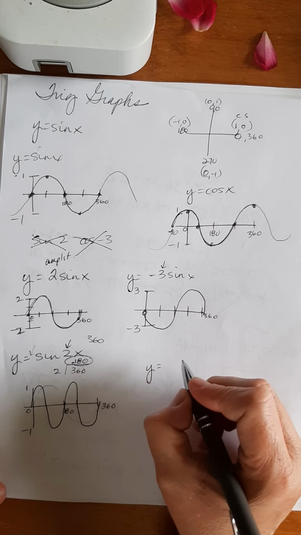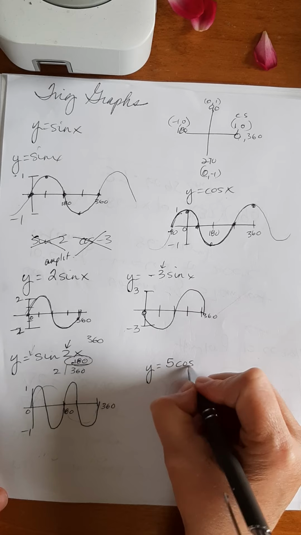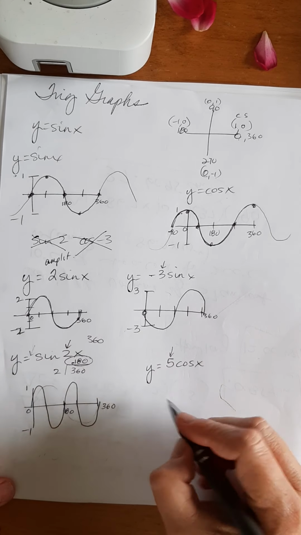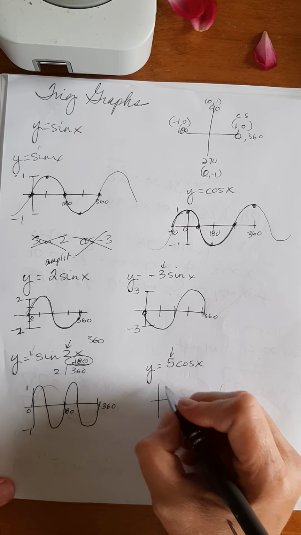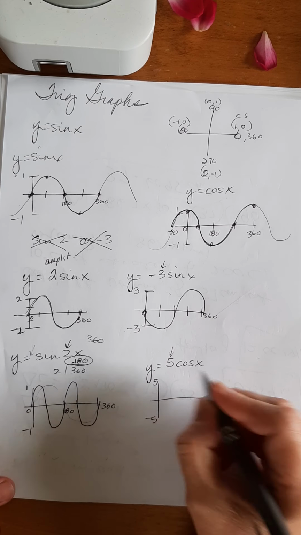Well, let's do a cosine curve. Let's say 5 cosine of x. Remember, the number out front means coefficient. So 5, negative 5.